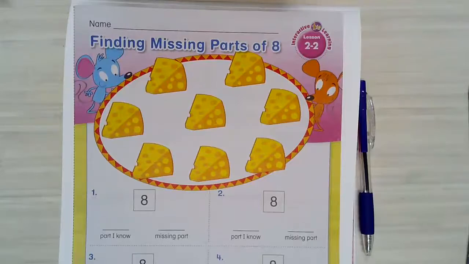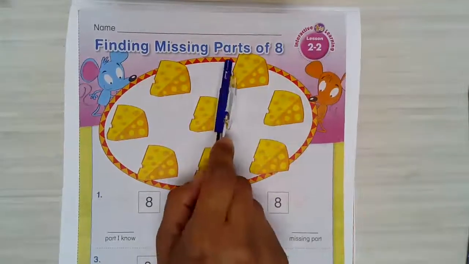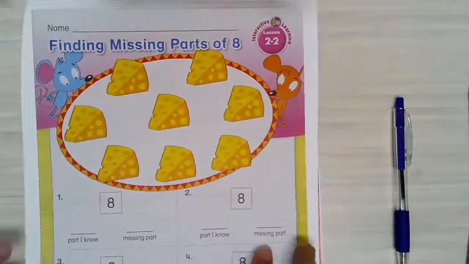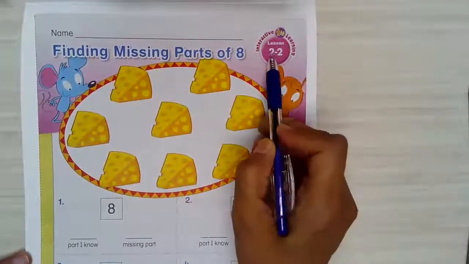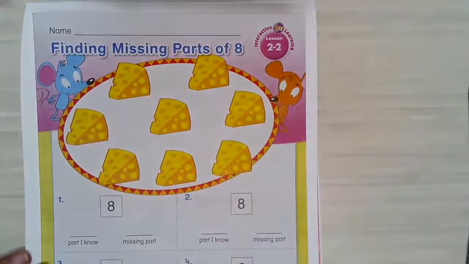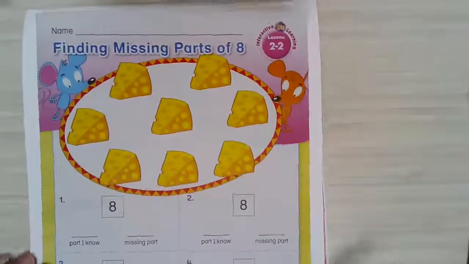Remember, last week we learned how to make sums of 6 and 7, and then we learned how to subtract and find the missing part for 6 and 7. Today, you will be finding the missing parts for number 8. So get your math sheet, 2-2, topic 2, lesson 2, page 45, and let's start.